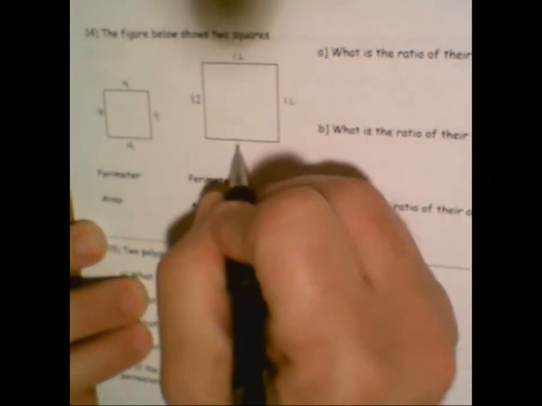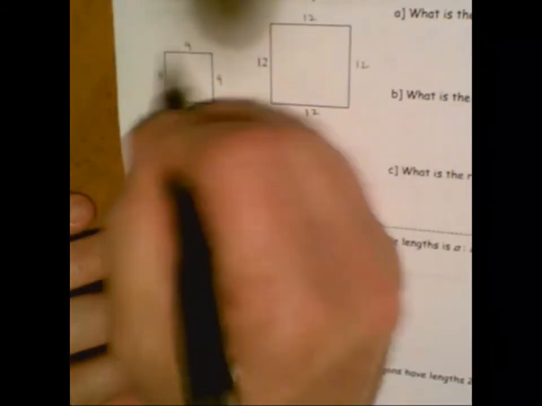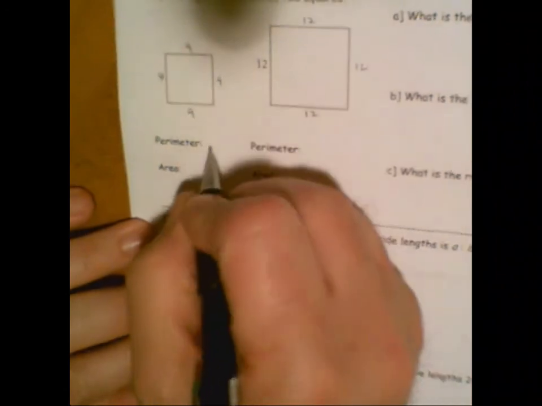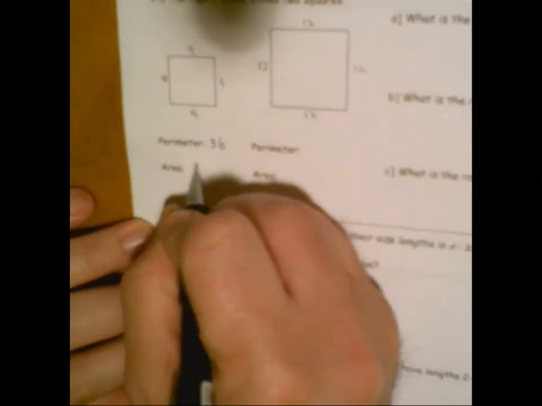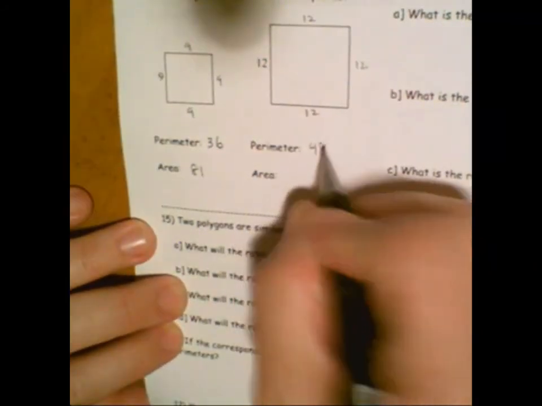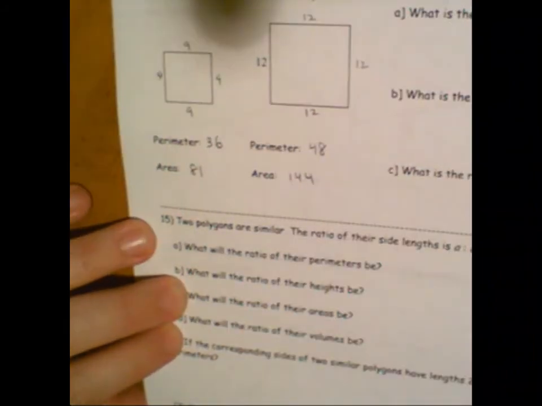Didn't take. Okay, these are squares. So if that's 9, they're all 9. If that's 12, they're all 12. We all know a square has 4 congruent sides. So here, the perimeter would be 9 plus 9 plus 9 plus 9, which is 36. The area would be 9 times 9, which is 81. Here, the perimeter would be 12 plus 12 plus 12 plus 12 is 48. The area would be 12 times 12, which is 144.